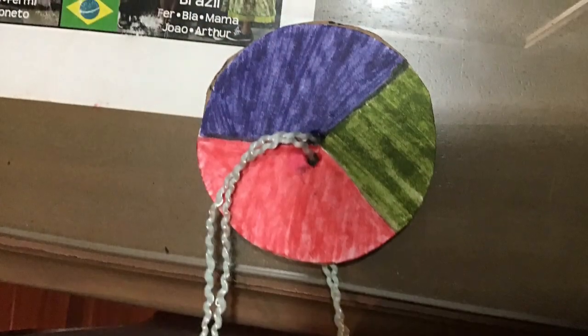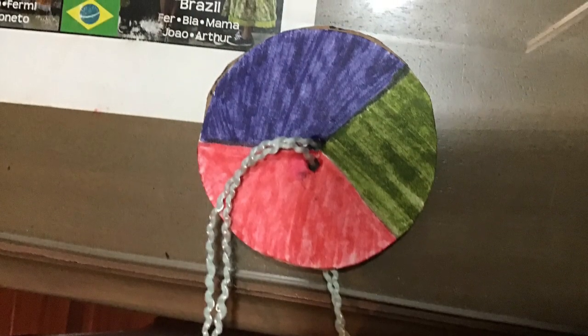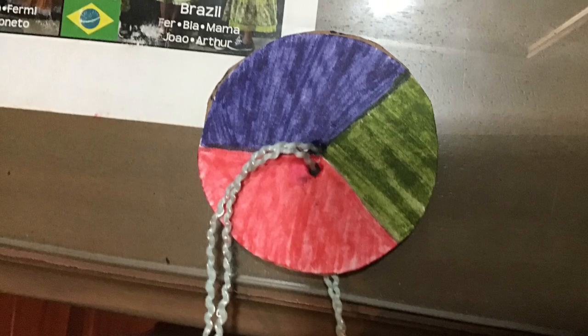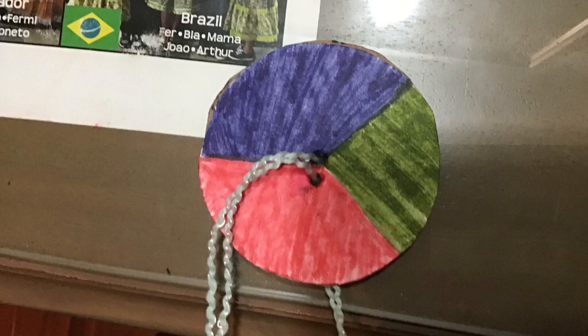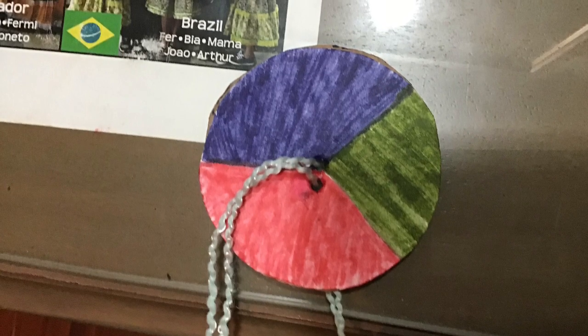For my first experiment, I decided to show how white light is created. White light is created when all these different colors and wavelengths combine. This is called polychromatic light.